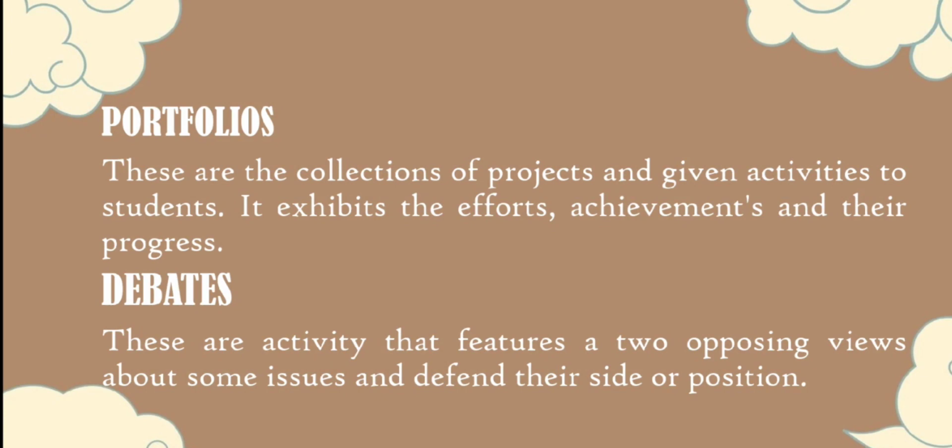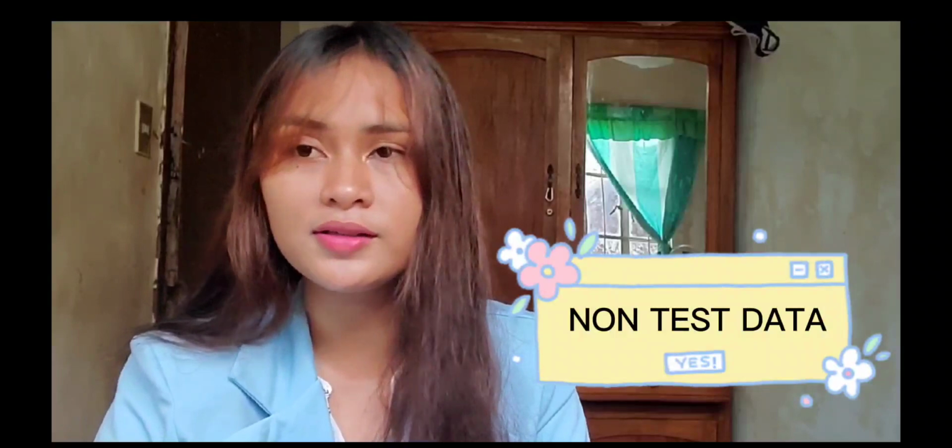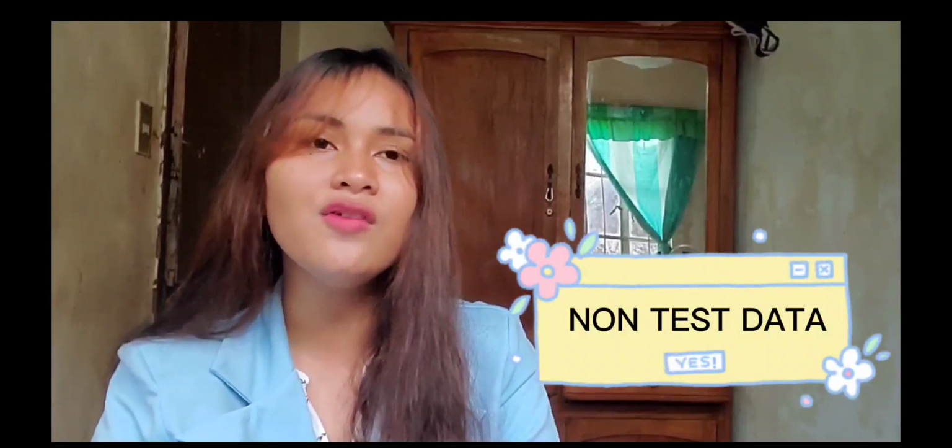We also have portfolios. These are collections of projects and given activities to students. It exhibits their efforts, achievements, and progress. Portfolios are an effective tool to examine the students' development throughout the learning process. It includes all of their works and it evidently shows how far they have progressed throughout the school year, of course.